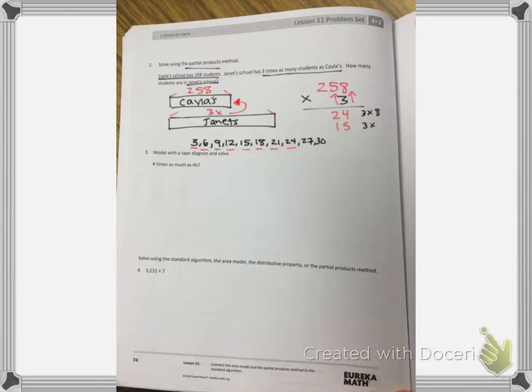Oh, hold on. This is not accurate. I got to go back. Partial products. This is actually 3 times 50. So it's not just 15. It's 150. Good. Nice. I'm glad I saw that mistake. And then 3 times 200 is going to be 600. And then we add them. So 4, 7, and 7. So 774 students will be at Janet's school. It doesn't ask for a statement, so we're not going to put one.